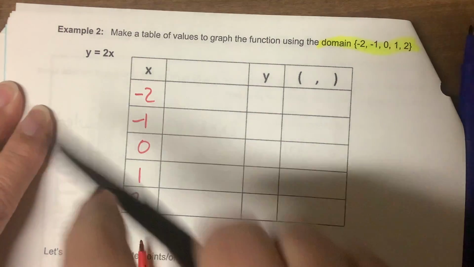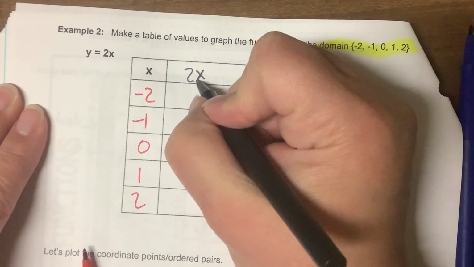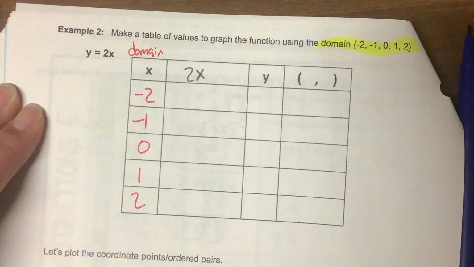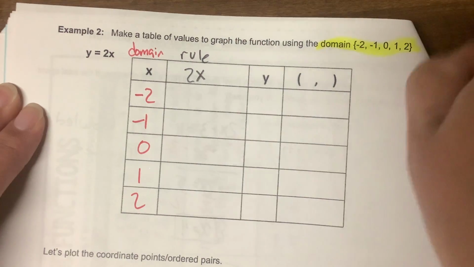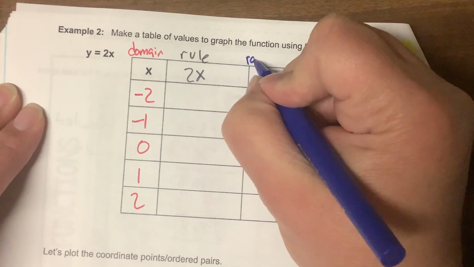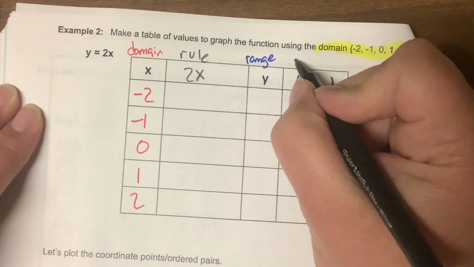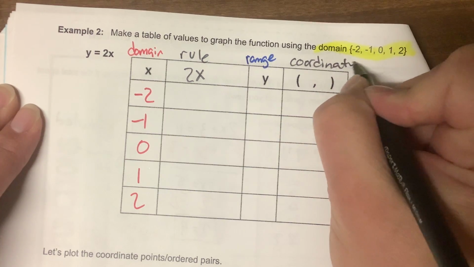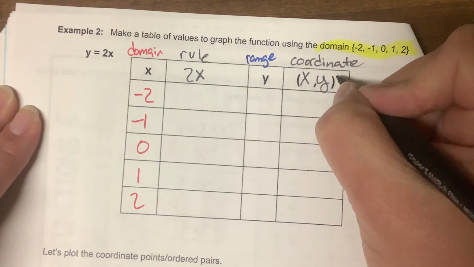And also, y equals 2x. Well, the function rule is 2x. And you know what? I'm even going to write above here, domain and rule. And I'm looking for the range and the coordinate. And what is the coordinate? The coordinate is the x and y values.